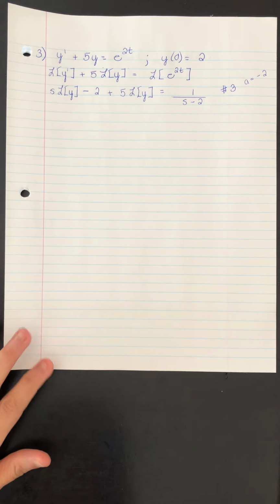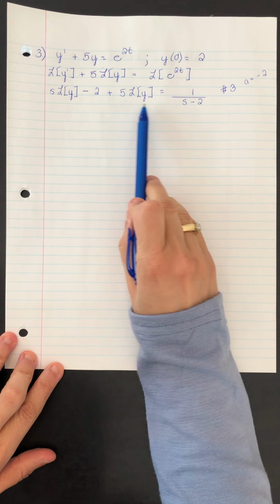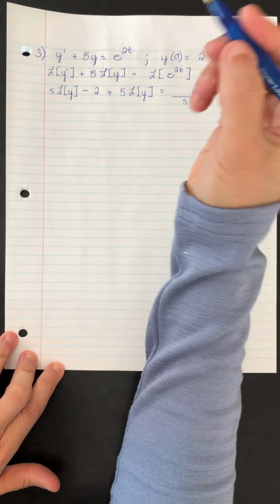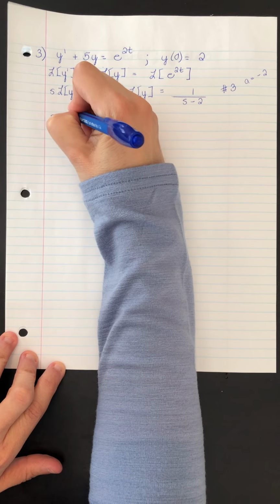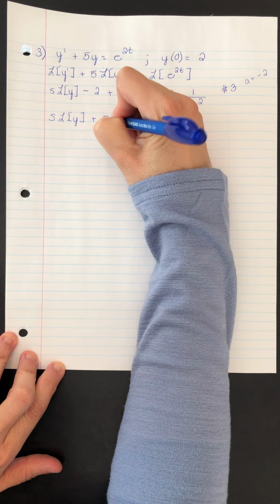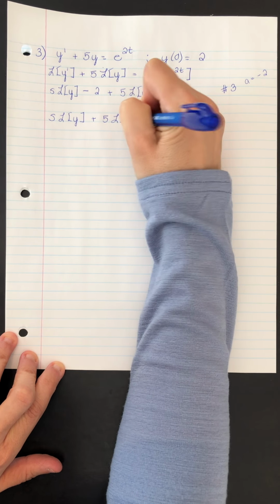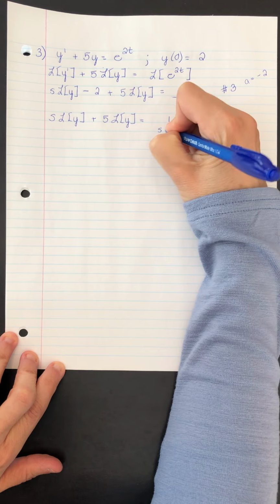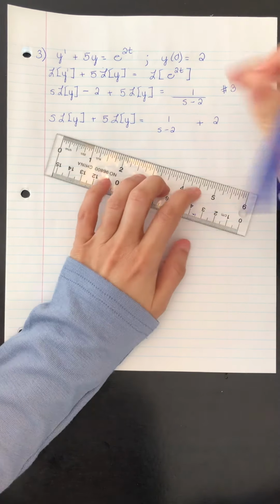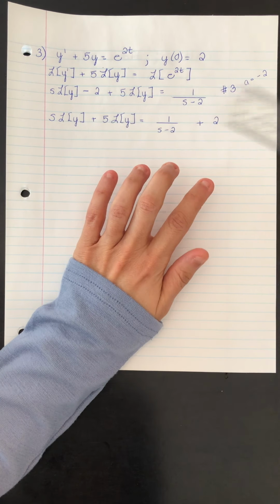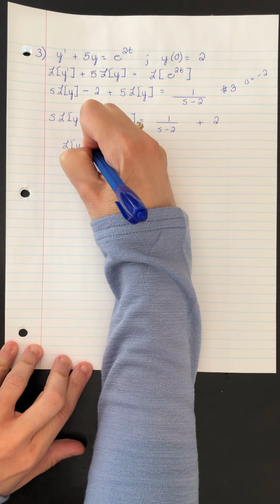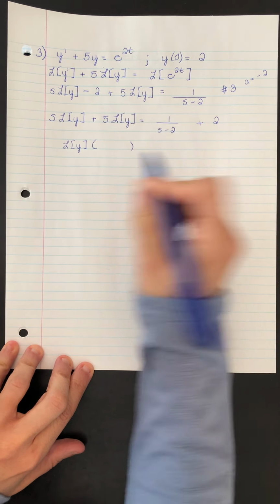Okay, perfect. Now we continue to isolate the Laplace transform of y. So these two terms stay on the left. This one moves to the right. S times L of y plus 5 L of y is 1 over s minus 2 plus 2. Okay, so we've got these two terms on the left side and 2 terms on the right. Common factor in the bracket, s plus 5.